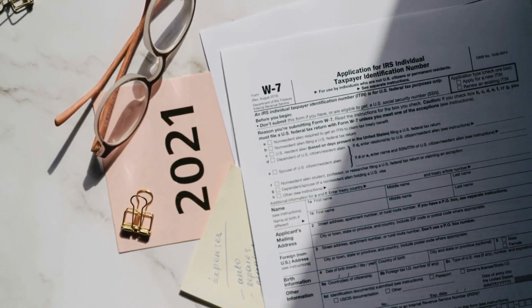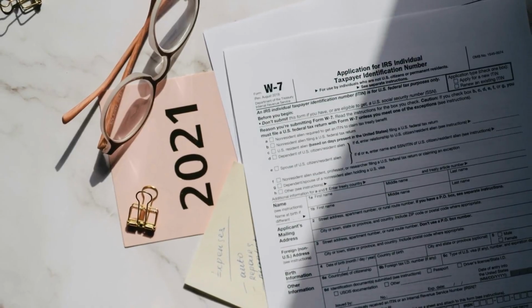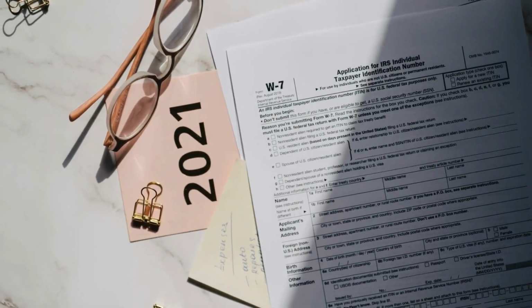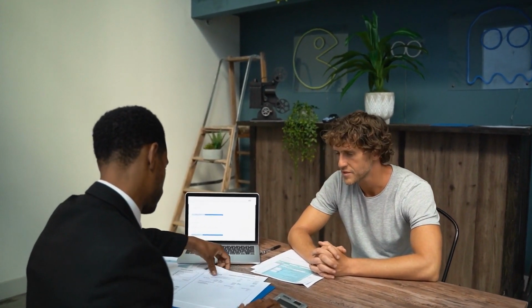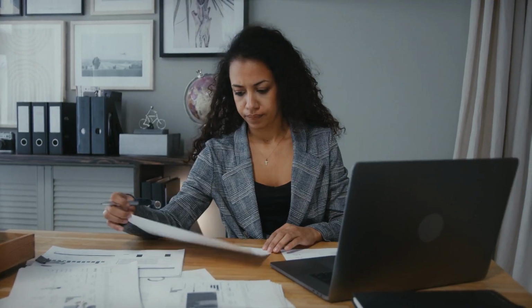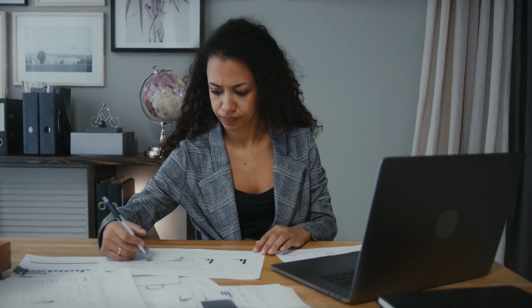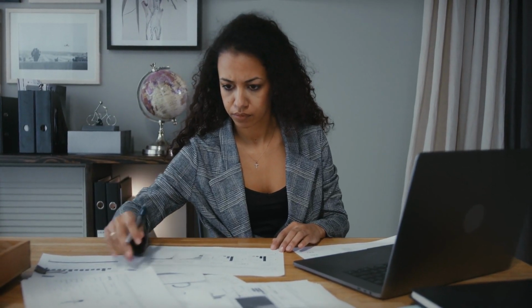To maintain compliance in Texas, all LLCs must file an annual public information report and franchise tax with the Office of the Comptroller by May 15th, regardless of whether the business conducted activities or earned income. The franchise tax is typically 1% of gross receipts over $1 million, though it varies by industry. Even if your LLC earns no income, you must submit these filings to avoid penalties.